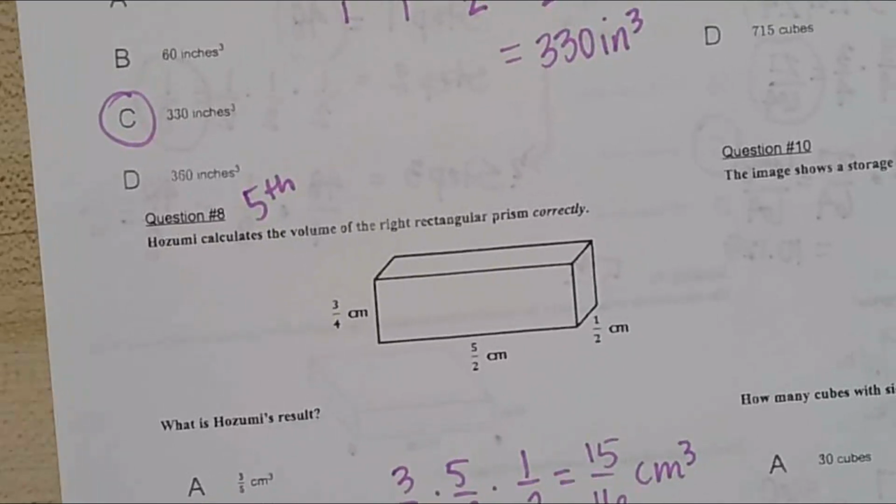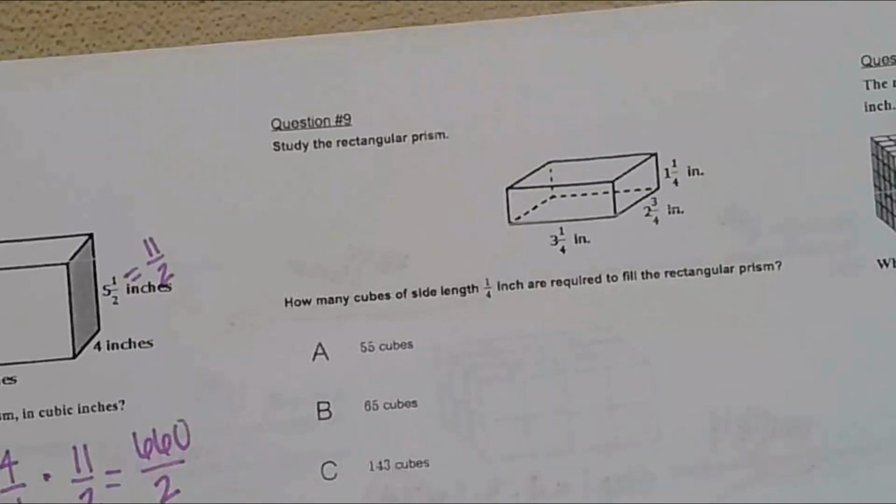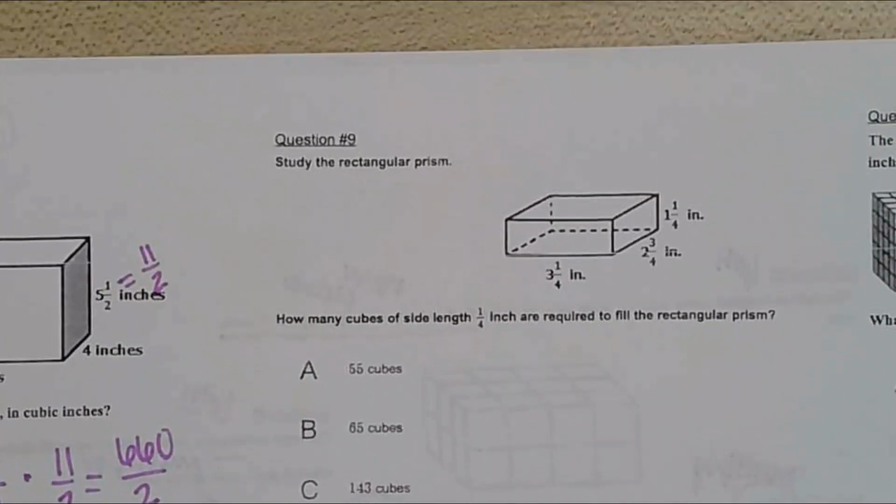All right. Study 9. You can get it in a little bit. Fifth or sixth?